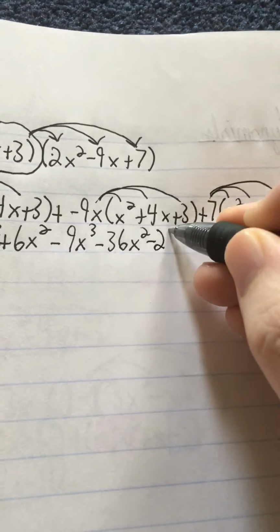And then 7 times x squared gives us 7x squared. 7 times 4x gives us 28x. And then 7 times 3 gives us 21. Now that is a lot of numbers. Doesn't even fully fit in my camera well. So this is definitely a good time to use highlighters, underlining things, all of that fun stuff. Things that I love, because I love colored pens and highlighters.